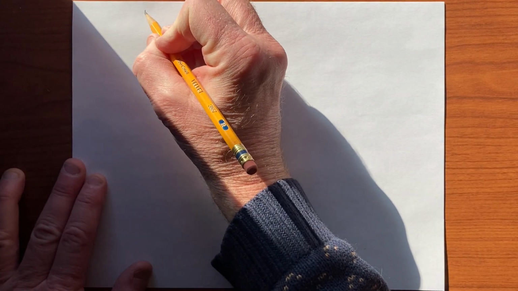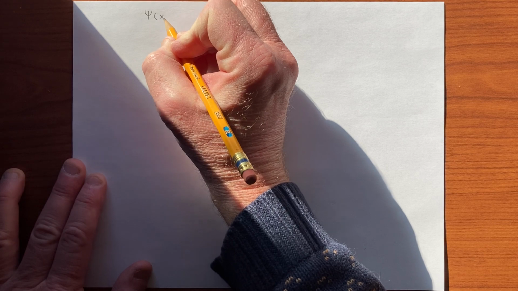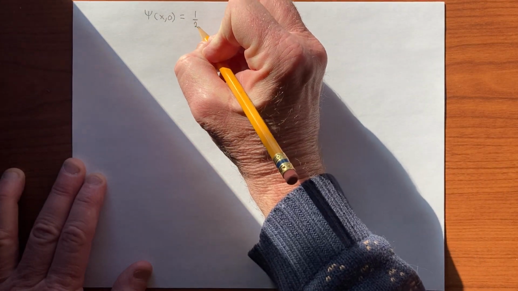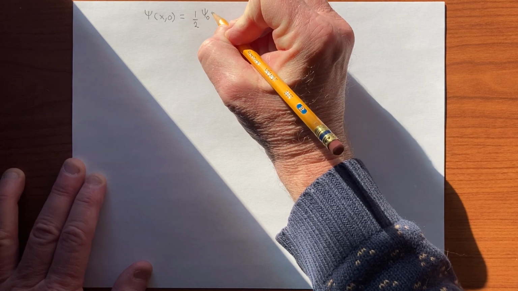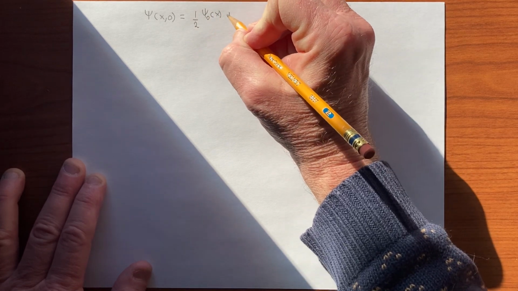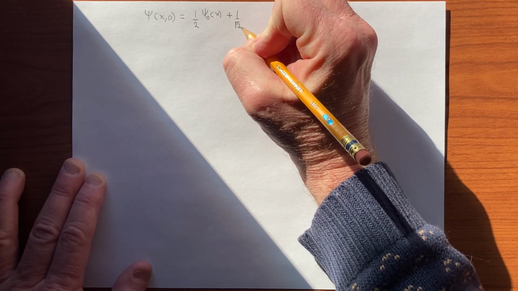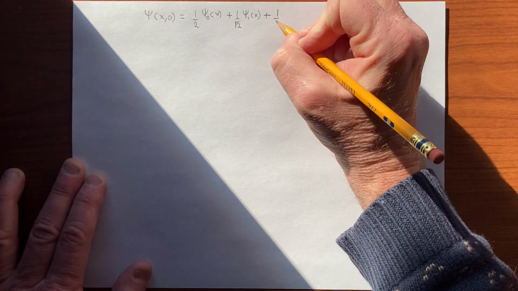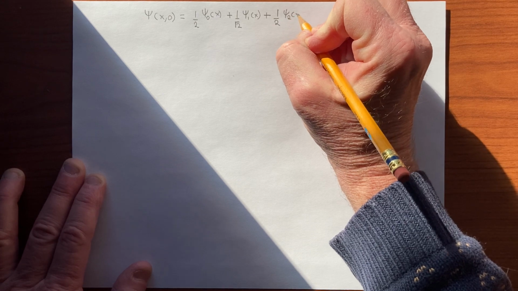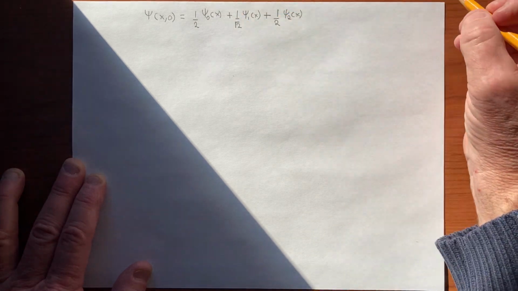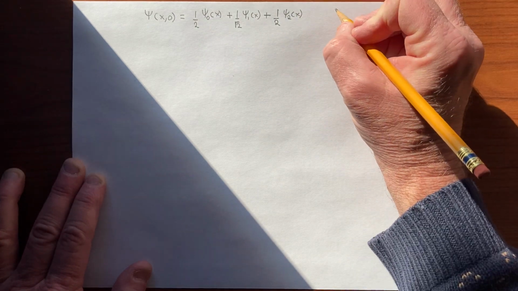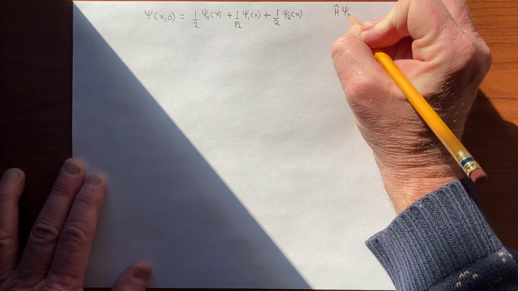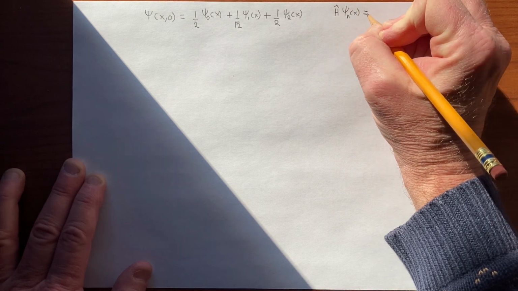Okay, so let's say that we have a simple harmonic oscillator potential, and psi of x and 0 is given to us as 1/2 psi naught of x plus 1 over square root of 2 psi 1 of x plus 1/2 psi 2 of x, where psi 0, psi 1, and psi 2 solve the time-independent Schrodinger equation.